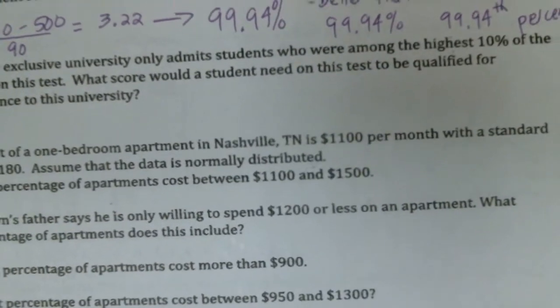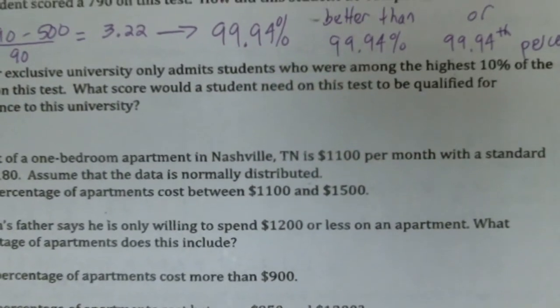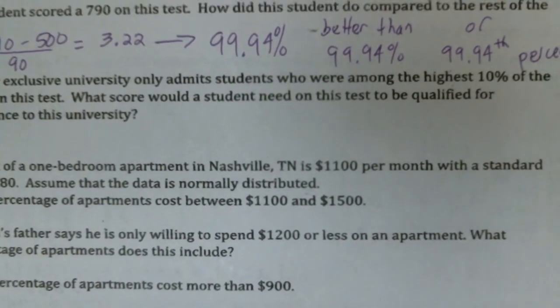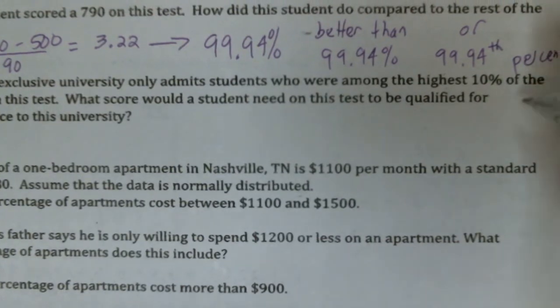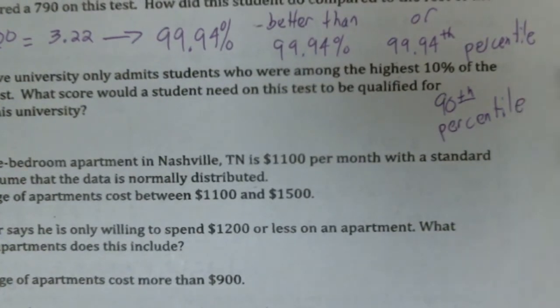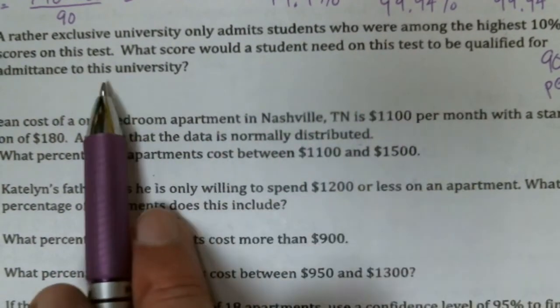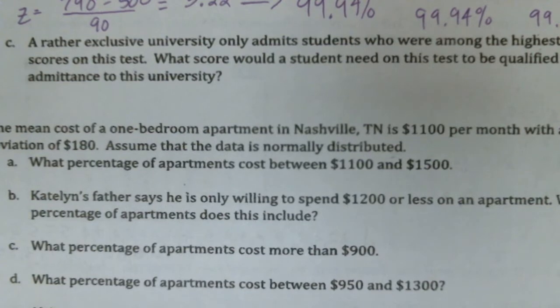Okay, part C. A rather exclusive university only admits students who were among the highest 10%. So this is just like the problem on the quiz. If I'm in the top 10%, what percentile am I in? I am in the 90th percentile, right? I have done better than 90% of the people if I'm in the top 10%. What score would a student need to make on this test to qualify to get into the university?